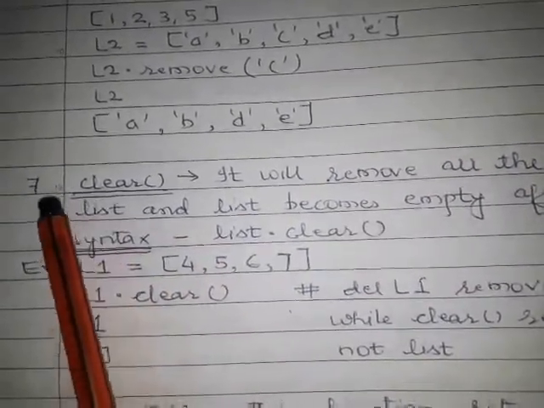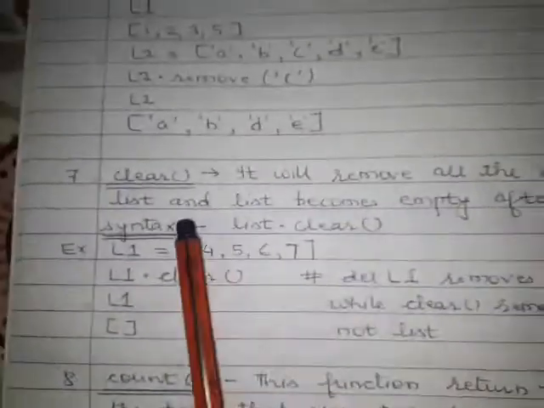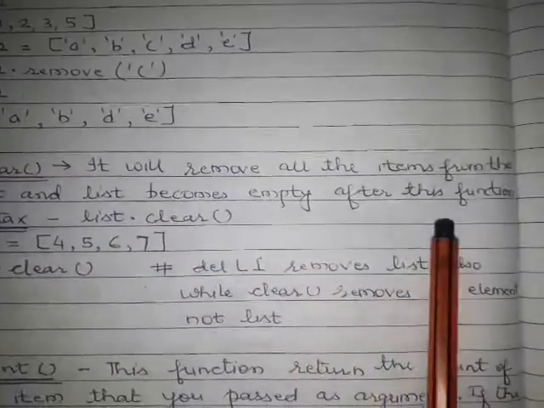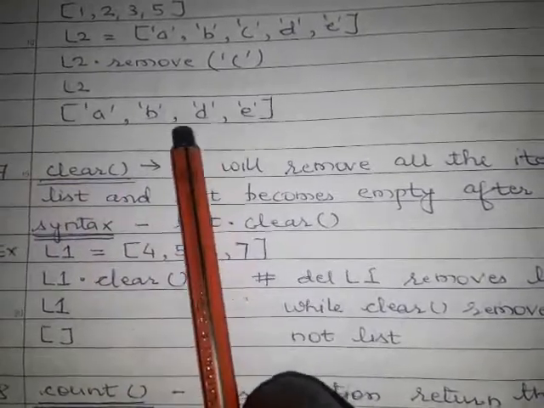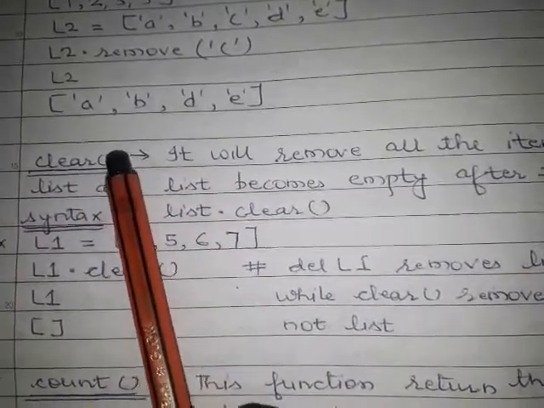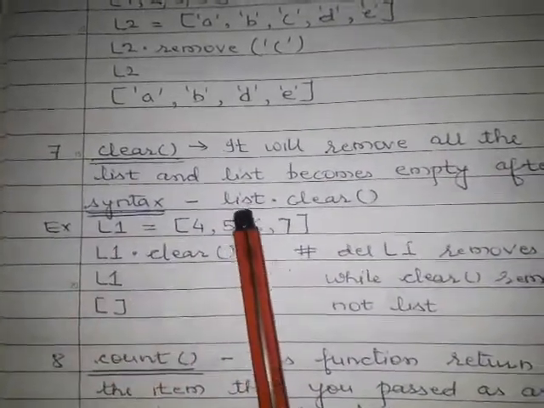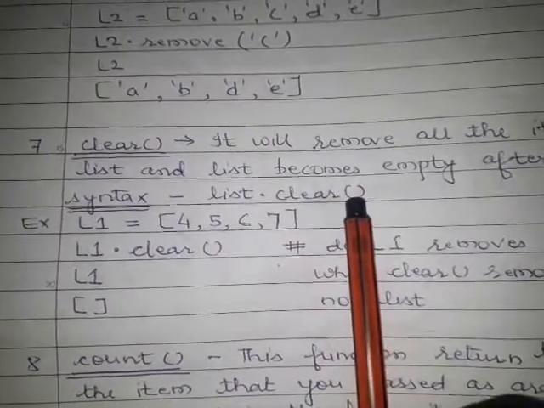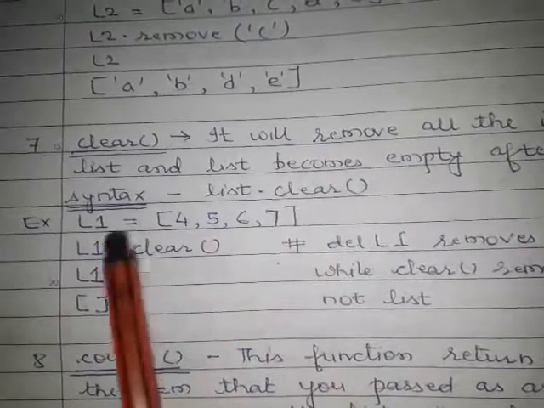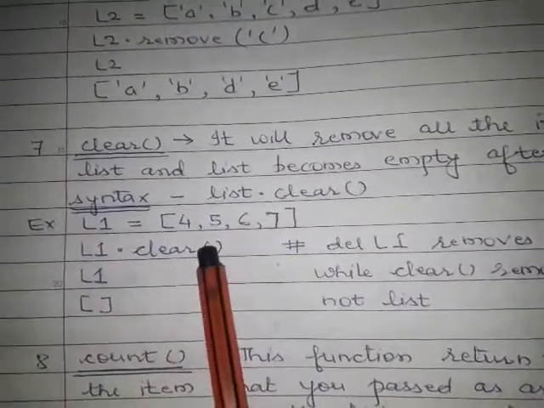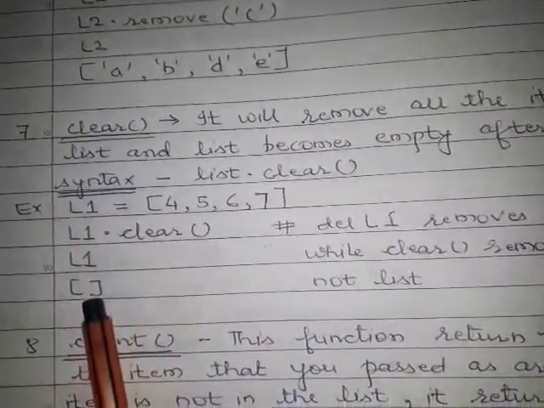Seven. The next function is clear. It will remove all the items from the list, and the list becomes empty after this function. The list will clear all the items, but the list will still exist; it will not be removed. There is an empty list. Syntax is list.clear(). It does not accept any argument. Example, L1 equals 4 5 6 7. When I run L1.clear(), all the elements will be removed and L1 is an empty list. When I print L1, it will be an empty list.